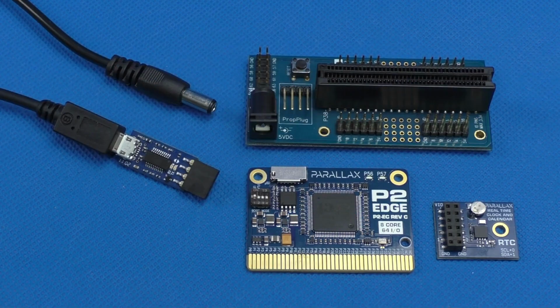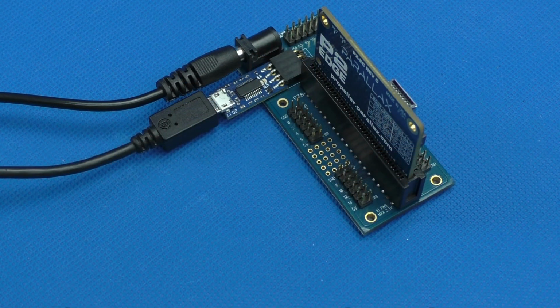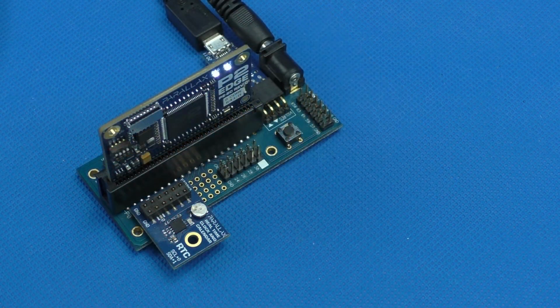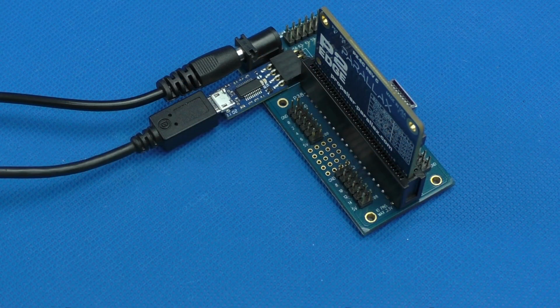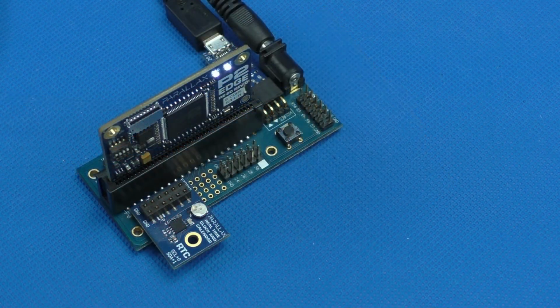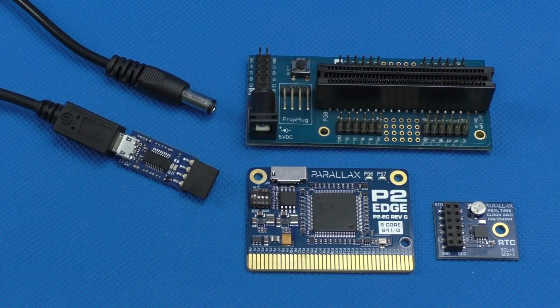Let's have a look at the hardware I'm using in this demo. So there's the P2 mini breakout board, a P2 edge module, prop plug, and the barrel jack to USB cable to provide power. And of course the small cute little RTC plug-on shown there on the right hand side.